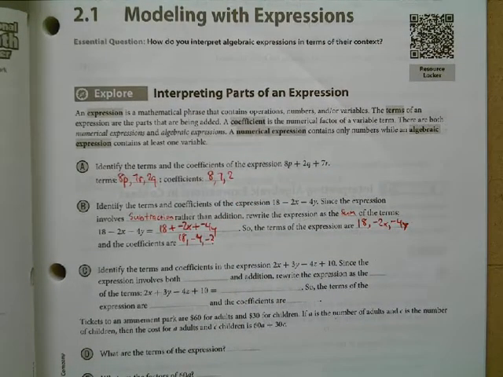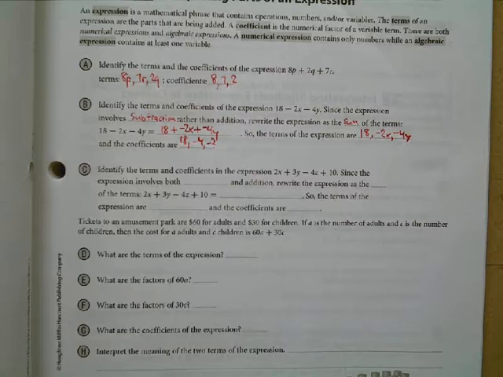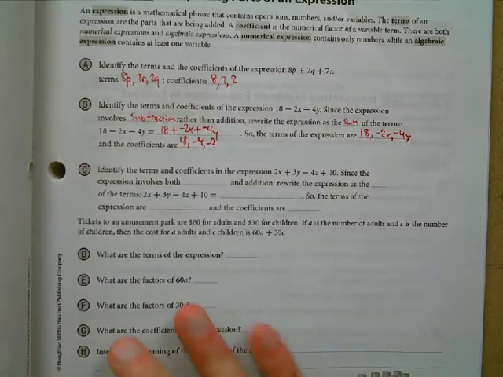All right, next here. Tickets to an amusement park. I have a question. Oh, question. Oh, I missed the 18 one. It does not have a variable. So why does that not have a coefficient? It's a coefficient. Oh, let me see here.